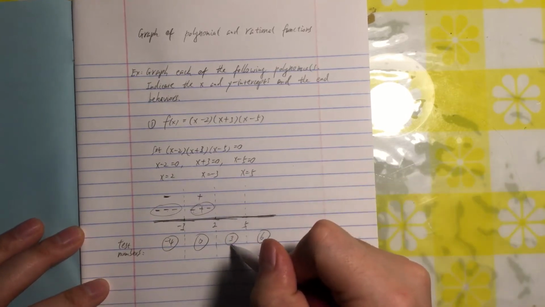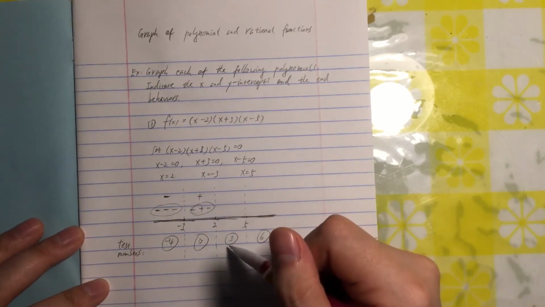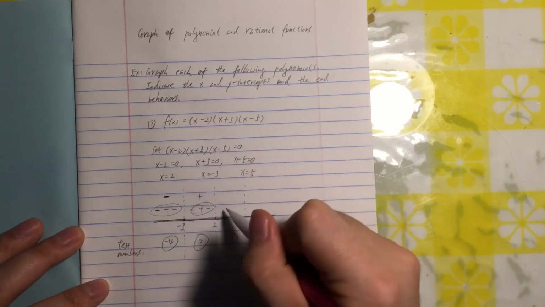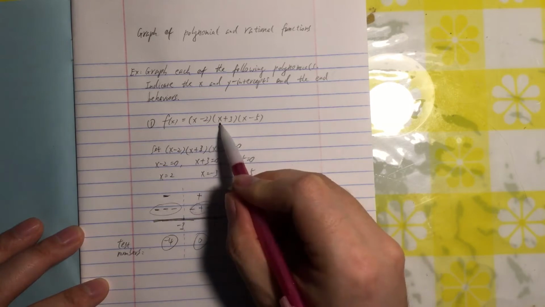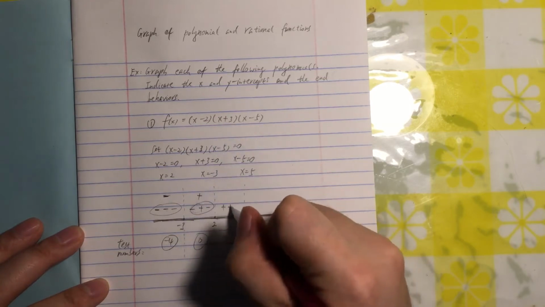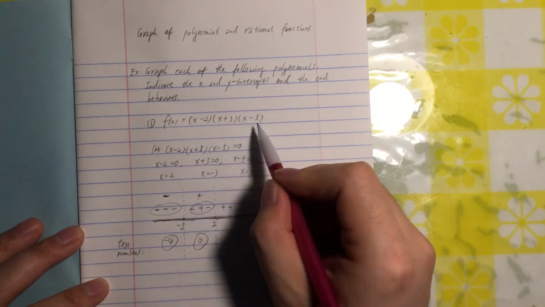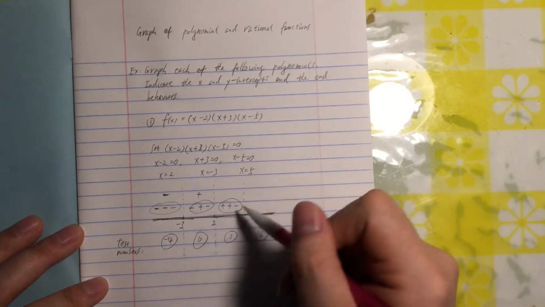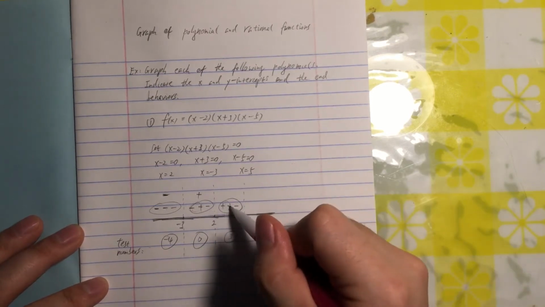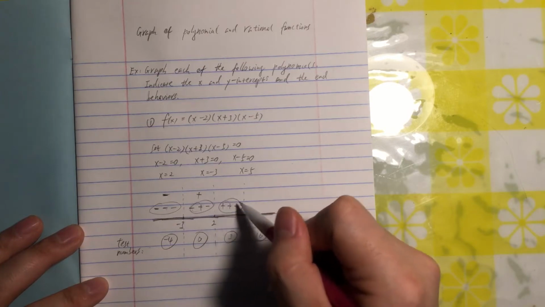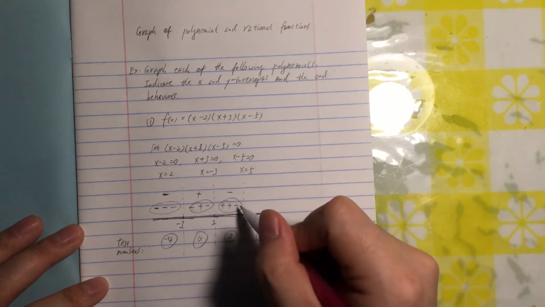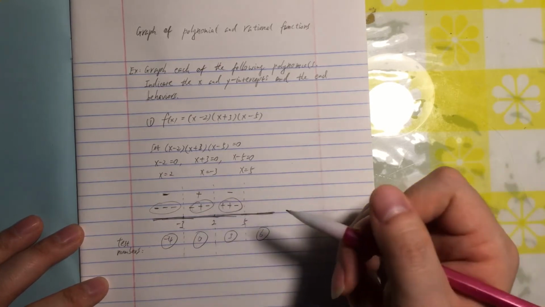Next, plug in 3. If I plug 3 into the function, 3 minus 2 is positive 1. 3 plus 3 is positive 6. 3 minus 5 is negative 2. Then multiply. Positive number times positive number is positive. Then positive number times negative number is negative. If there is an odd number of negative signs, the product is negative.